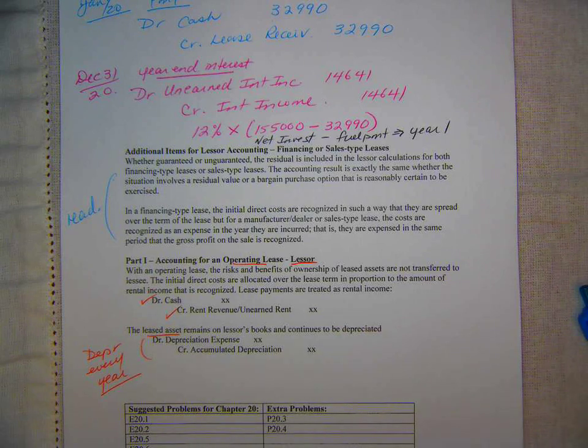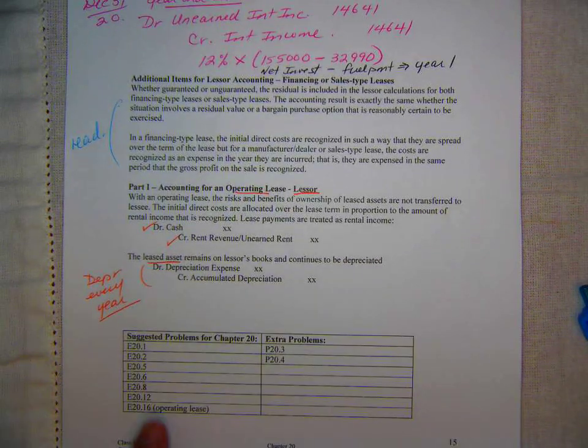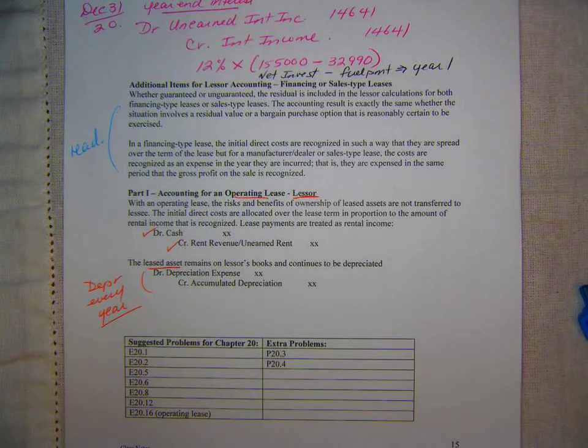Okay, hopefully that made sense. Here's the suggested problem, and as I said earlier, exercise 20-16 is an operating lease. And that's it for chapter 20. Just for you guys, chapter 20 is a huge chapter. It's got a lot of pieces, so don't beat yourself up if it feels crazy right now.